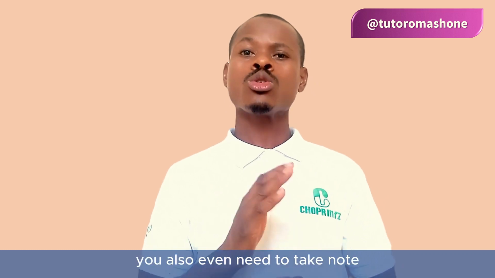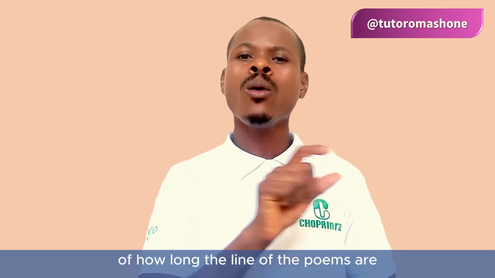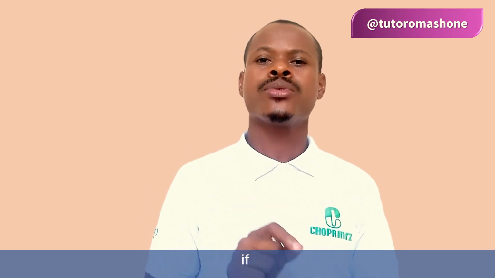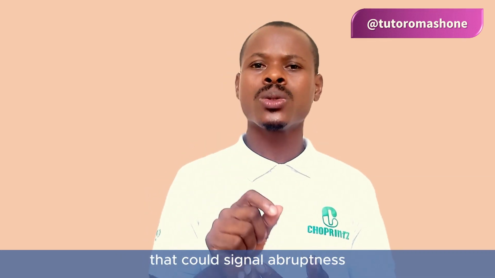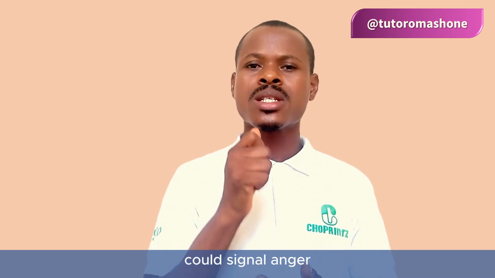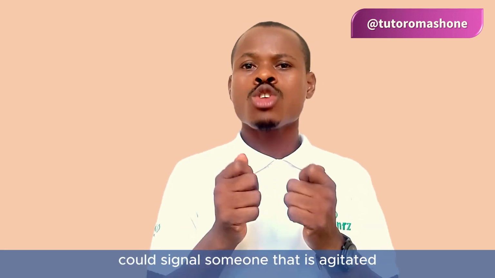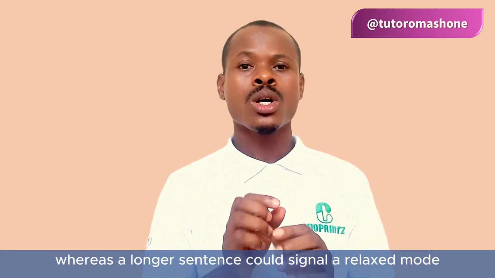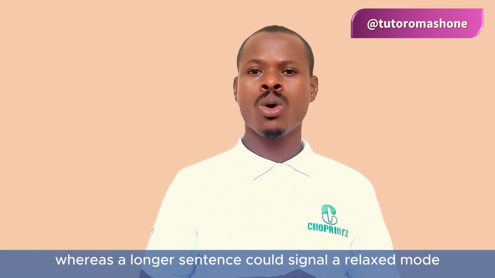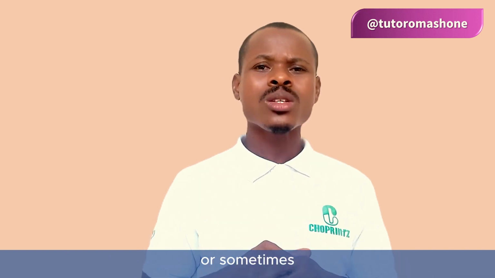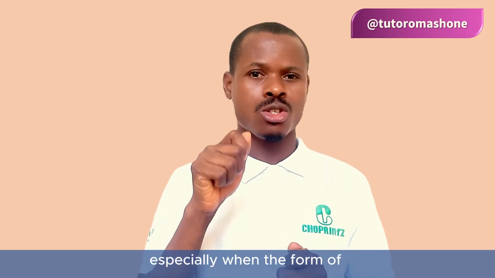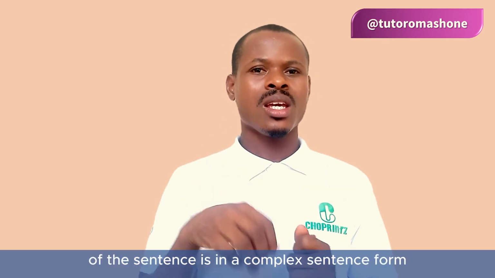For example, you also need to take note of how long the lines of the poem are. If a particular line is short, that could signal abruptness, anger, or someone that is agitated. Whereas a longer sentence could signal a relaxed mood or slow rhythm, or sometimes it could also mean complexity, especially when the sentence is in a complex form.